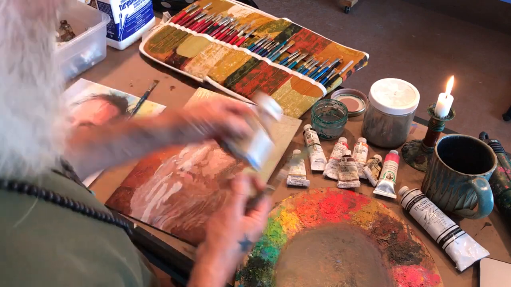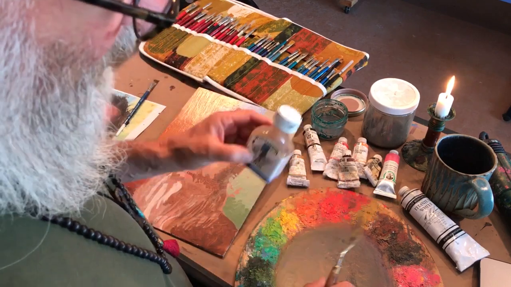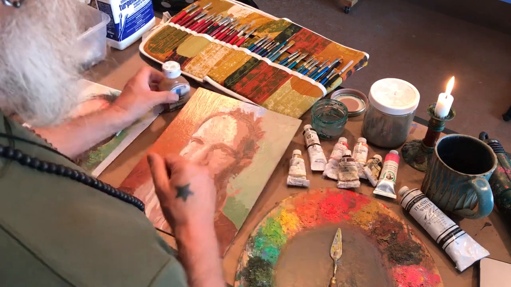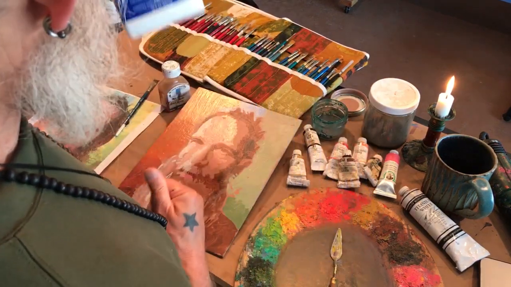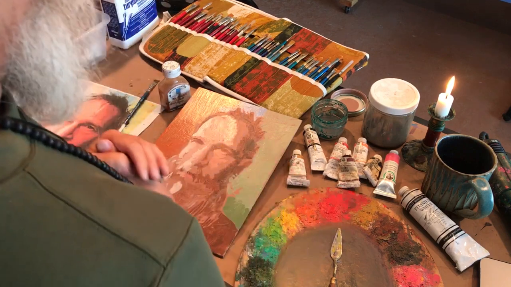And then I have some liquid, and this helps my paint dry faster, and I can glaze with it. So I've got this liquid, and then I have turpentine. I have an odorless terp, so I'm going to try to keep my toxic things down. Once I'm into oil paints, now I'm toxic.